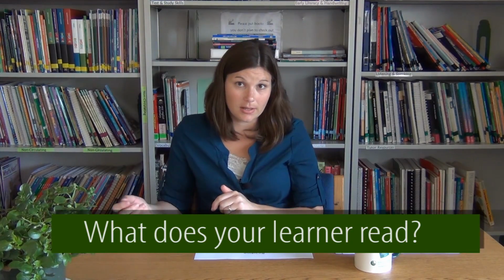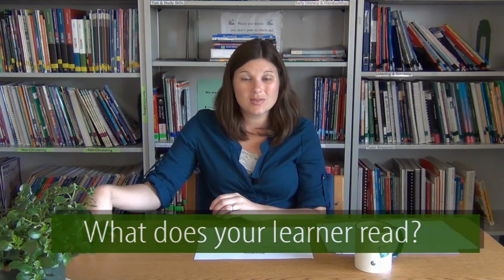So when deciding what to do for reading lessons, you'll want to find out what your student reads currently and what their goals are. If their goals are Madison College, or to get an administrative job, something like that, you'll need to know that, because that will help you prepare reading lessons.